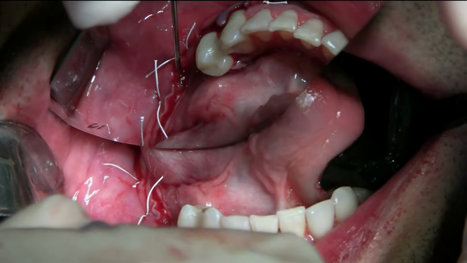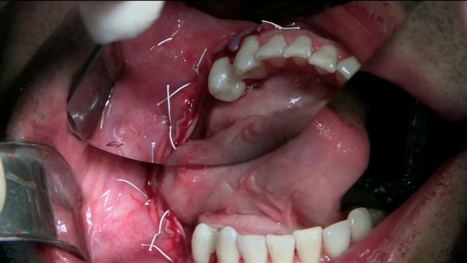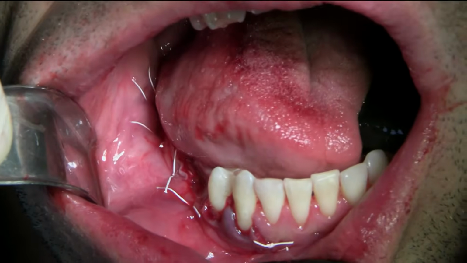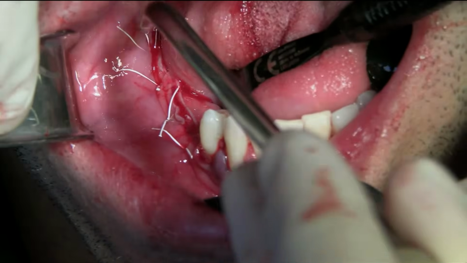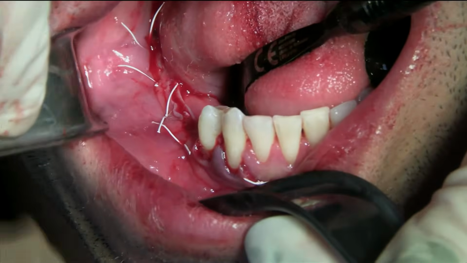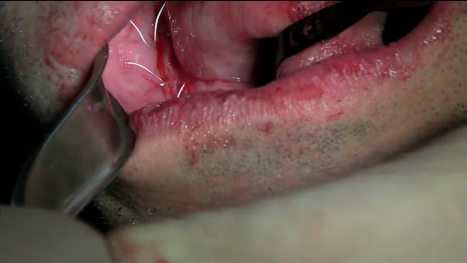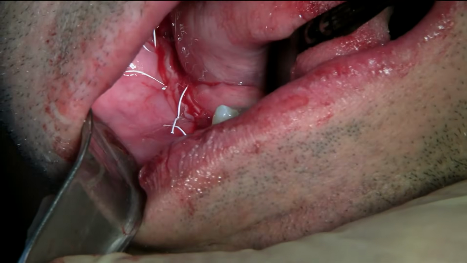You want the mirror or this? That's good. Okay, we're good. So I'm closing with single interrupted. Retract the tongue. Retract the cheek. Come from here. Yep. So now we're going to finish everything.